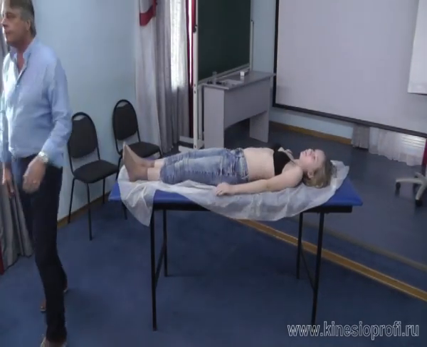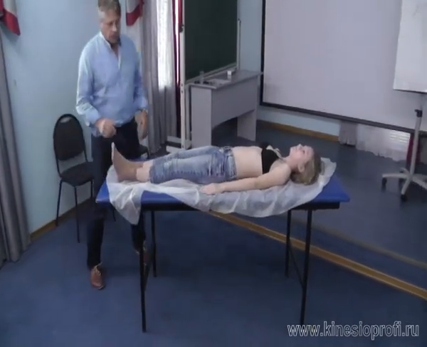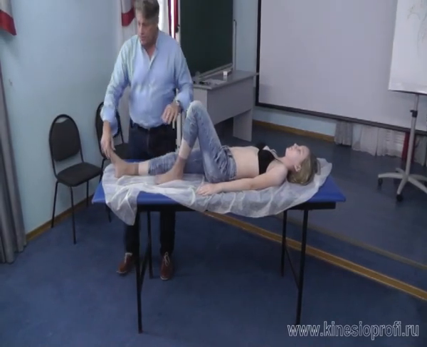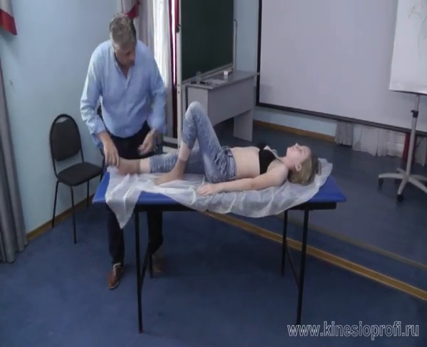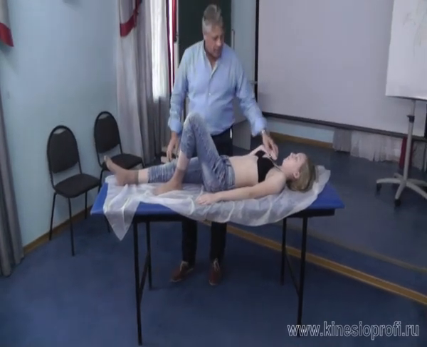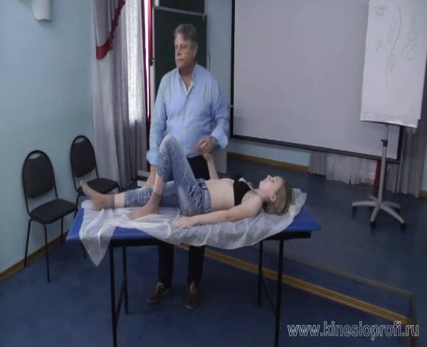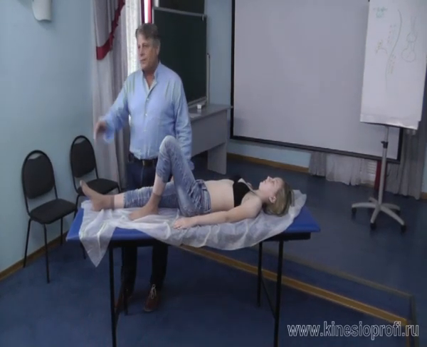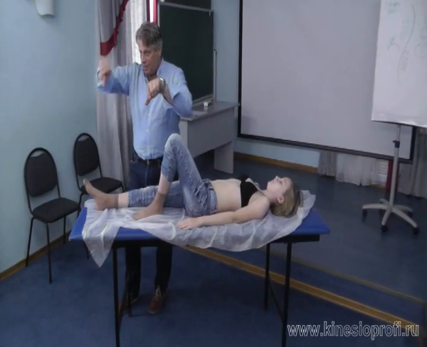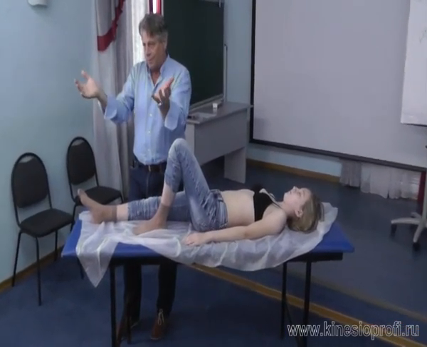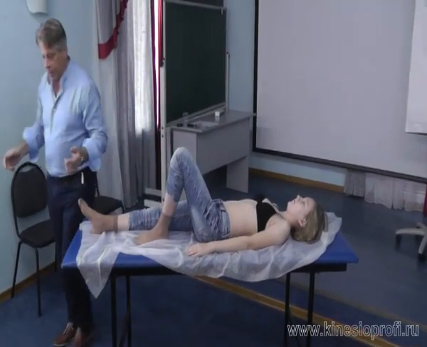Which muscles will we test? Tibialis posterior. So we can do it with K27, but I don't think she's going to be hyper. Why? Because the muscle is inhibited. So if she was hyper, the foot would be in the opposite position.